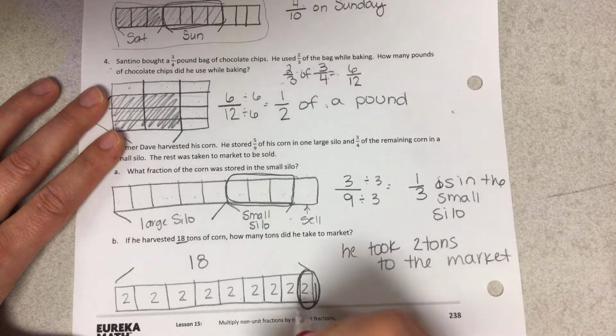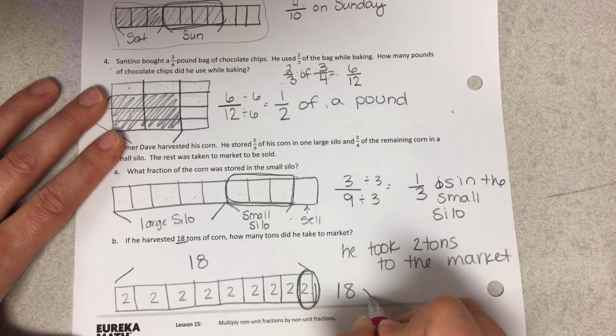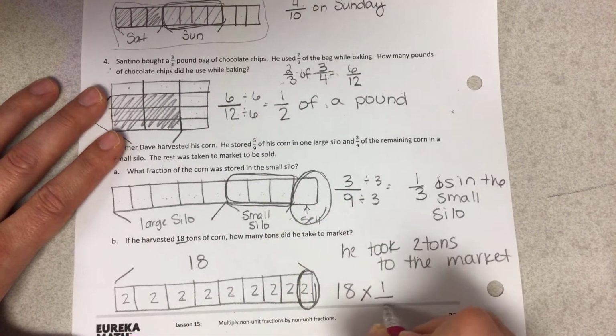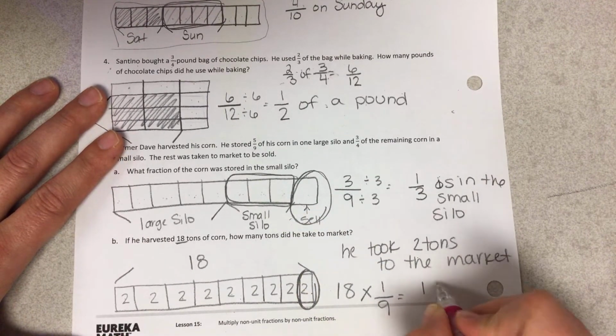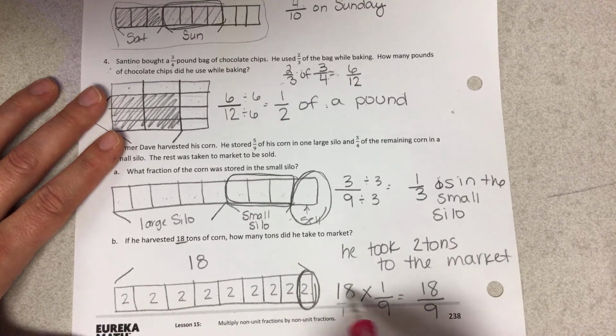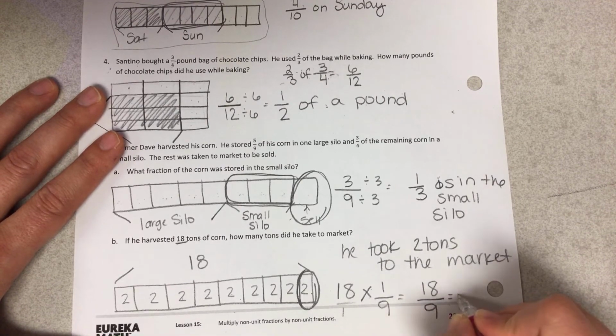Or what you could do is you could do 18 times, and what do I know he took to sell to the market? Times 1/9. That equals 18/9, because remember there's an invisible 1 here. 18 times 1 is 18, 1 times 9 is 9, 18 divided by 9 is 2.